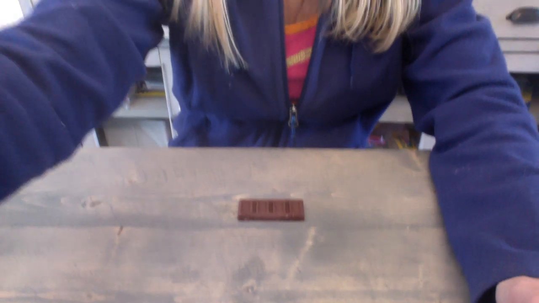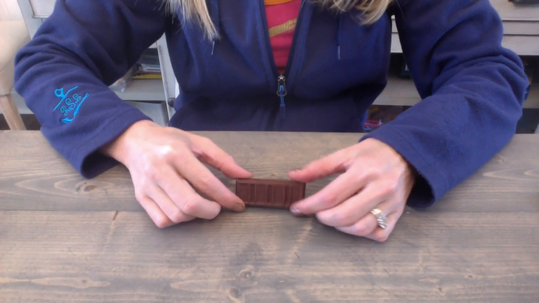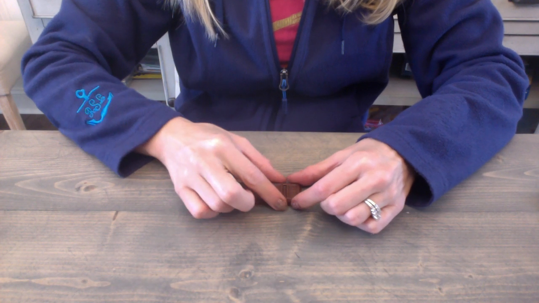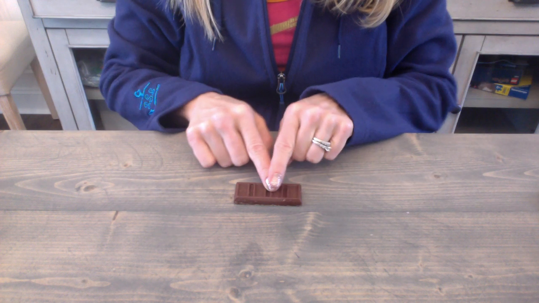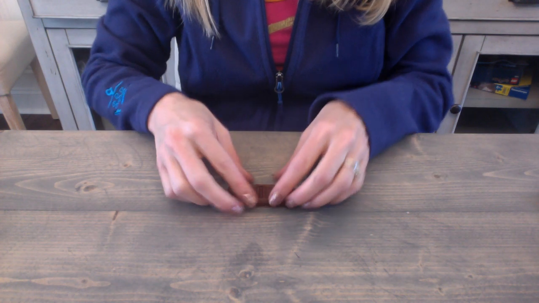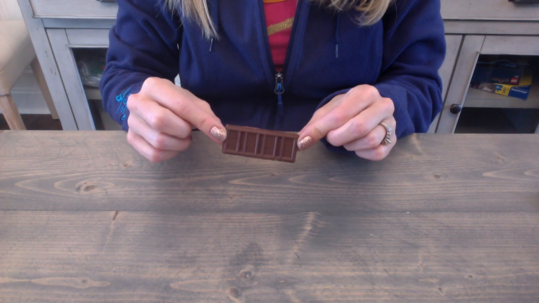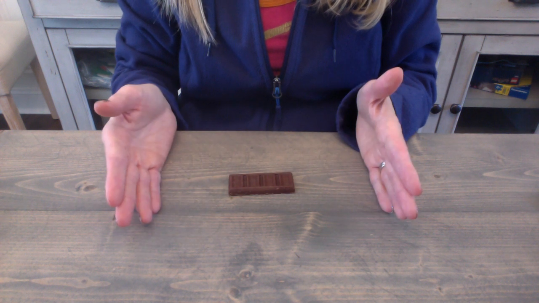Today for our morning message, I thought I would do a little lesson on fractions since that's what you've been working with this week in math. So I'm going to move my computer down and I'm going to show you for fractions, I'm going to use a candy bar. So it looks delicious. This is one whole candy bar, okay? It's one whole. So we call this one or we call it a whole.